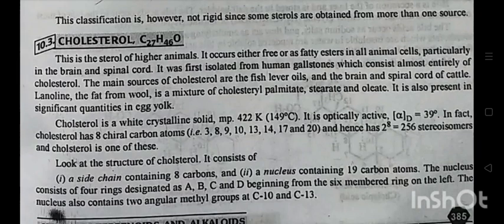Cholesterol. The molecular formula of cholesterol is C27H46O. This is the sterol of higher animals. It occurs either free or as fatty esters in all animal cells, particularly in the brain and spinal cord. It was first isolated from human gallstones, which consist almost entirely of cholesterol.